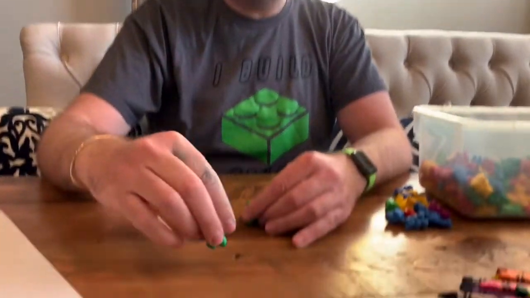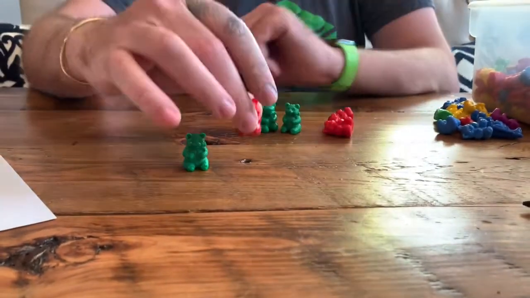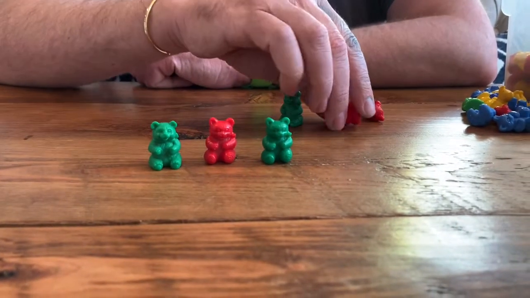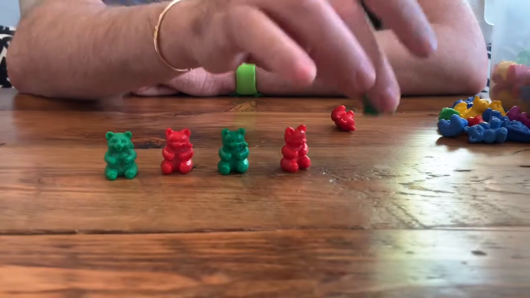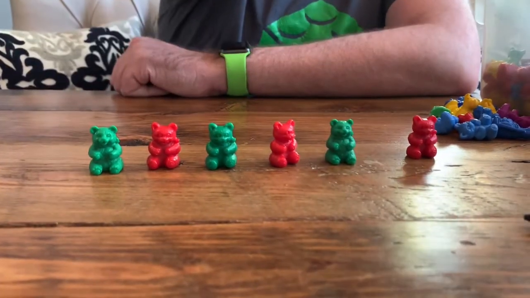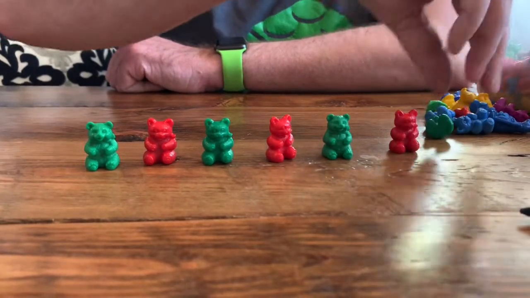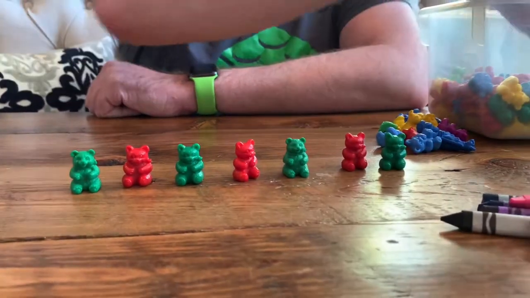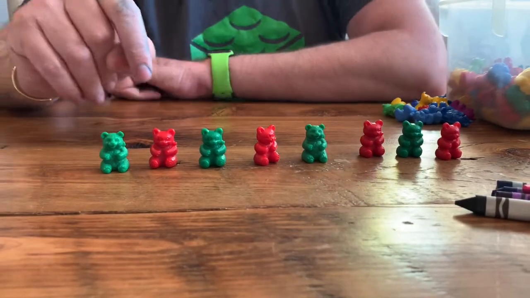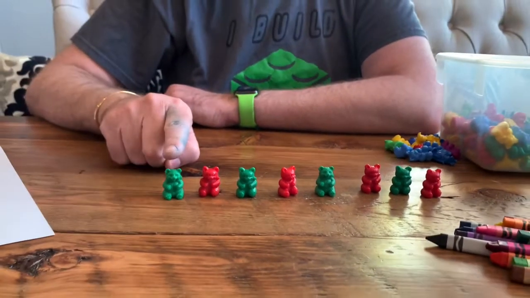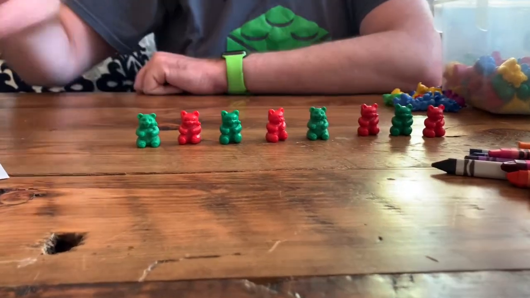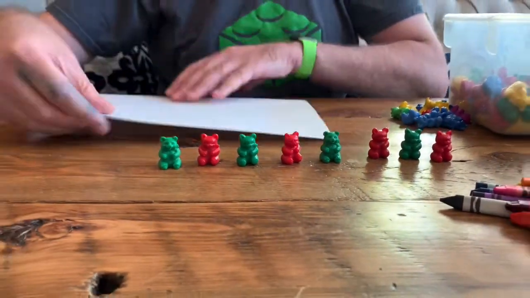So I start with a green bear and then a red bear. What do you think's next in the pattern? Good, green. Next one, red. Next one, green. Next one, red, green, red, and so on and so on. So this is an A-B pattern because it would go A, B, A, B, A, B, A, B. Okay? So that's an A-B pattern.